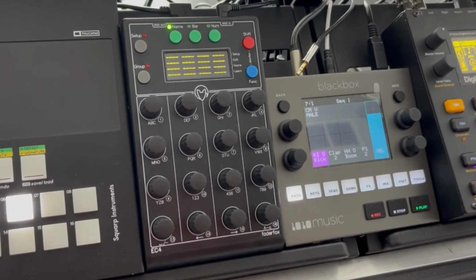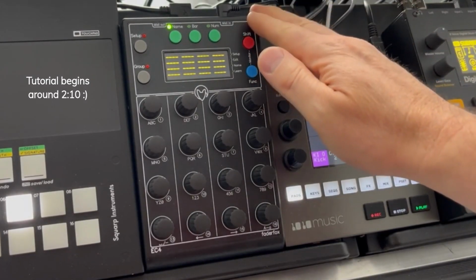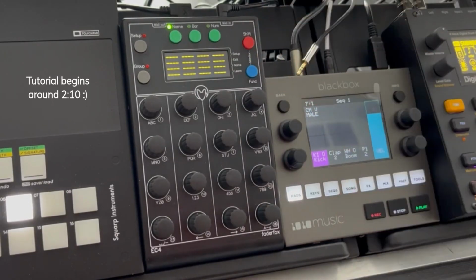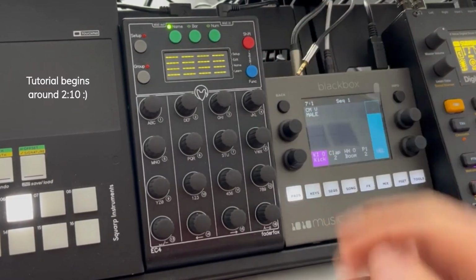I'm here with you, going to take a few minutes to try to explain a basic setup in mapping this device to your synth, to your hardware synths, and it should work for the soft synths as well, as long as your connections are good. This is the Faderfox EC4.